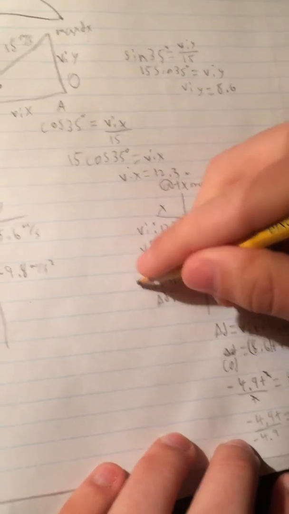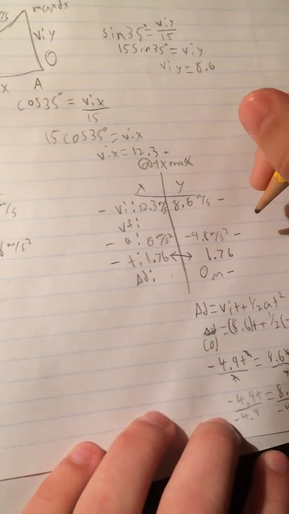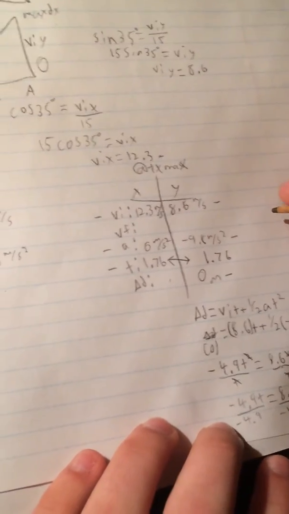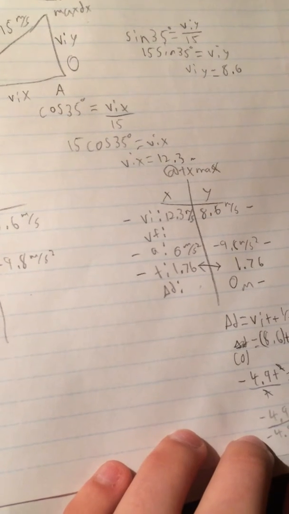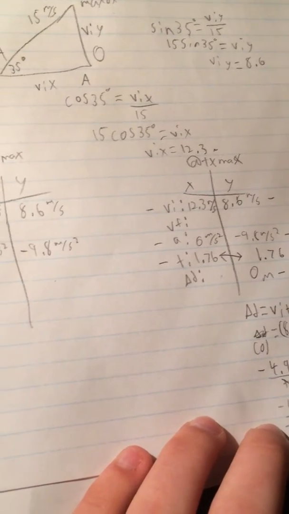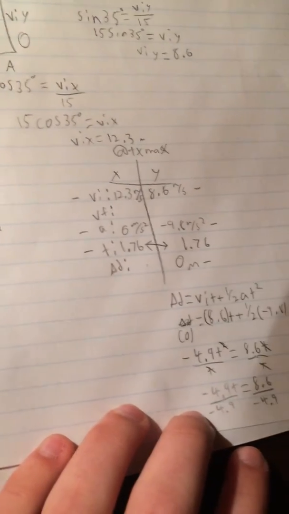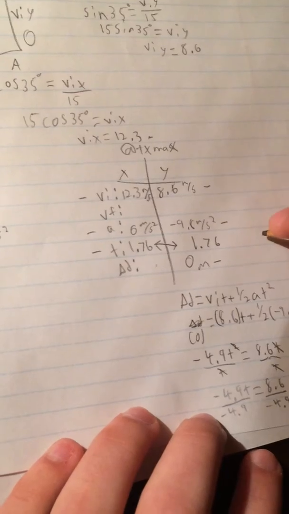And now, since we have time, acceleration, and initial velocity, we can go back and use that information. One second while I find the right equation. So we're going to use the same equation, actually.